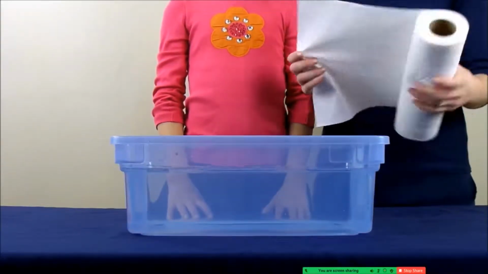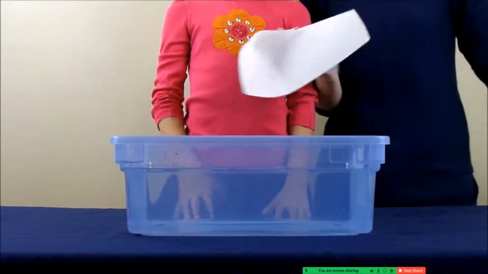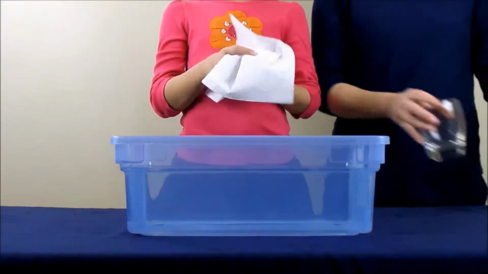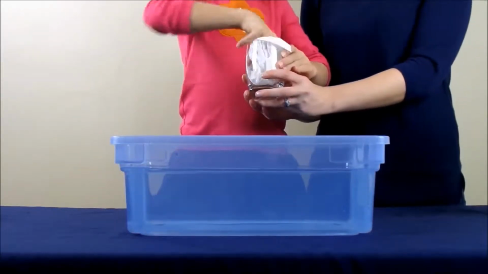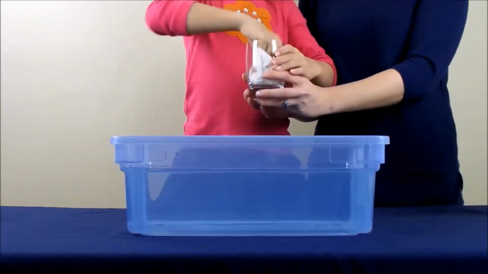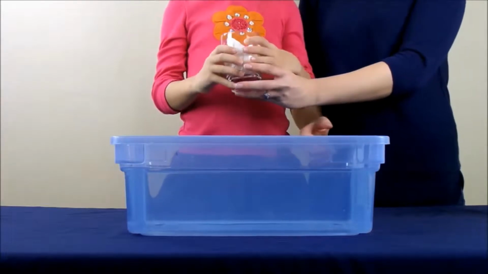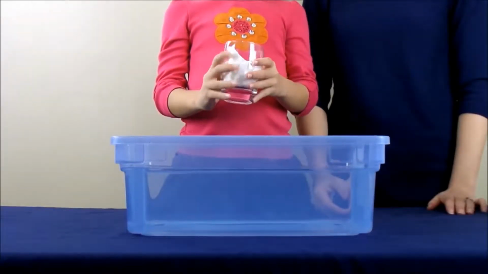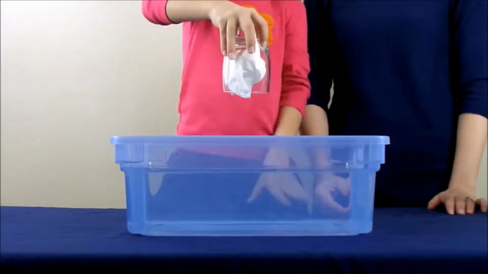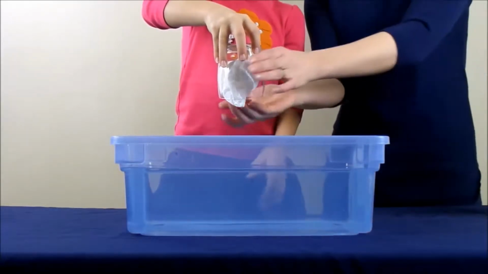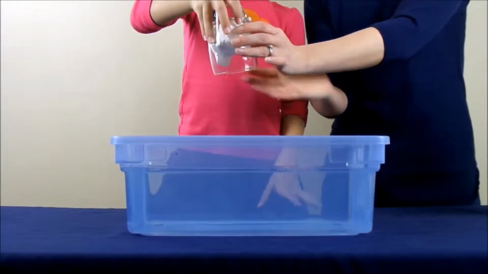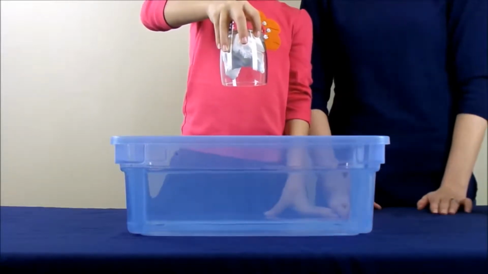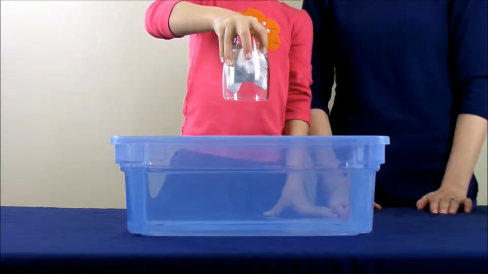To start the experiment, we're going to tear off a piece of paper towel. And then we're going to put it in the bottom of an empty glass. We're going to turn the glass upside down, and we're going to submerge it. I'm actually going to push the paper towel back up to the bottom of that glass. You want it to stay at the top. And then we're going to submerge the glass under the water. Go ahead.